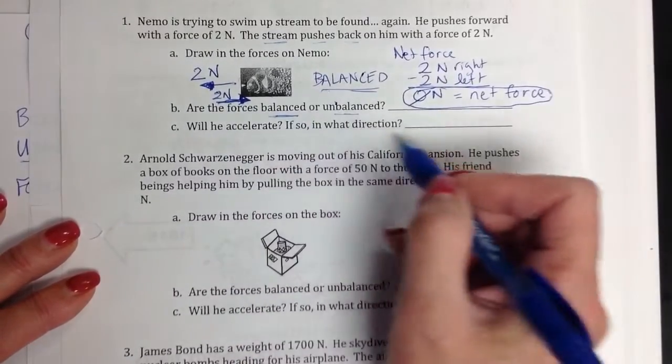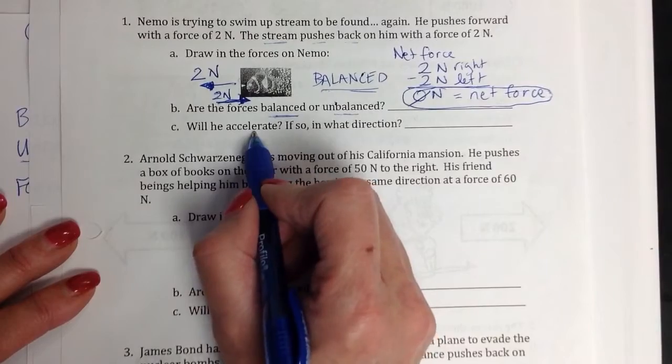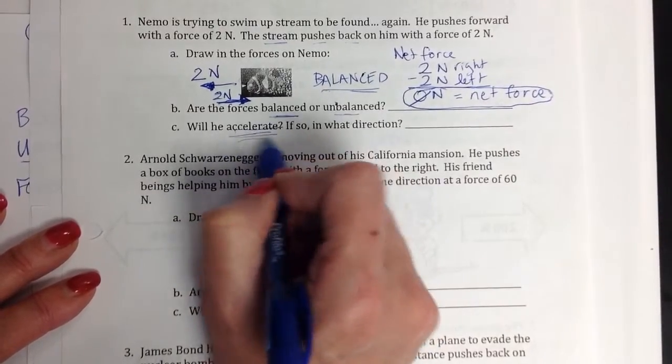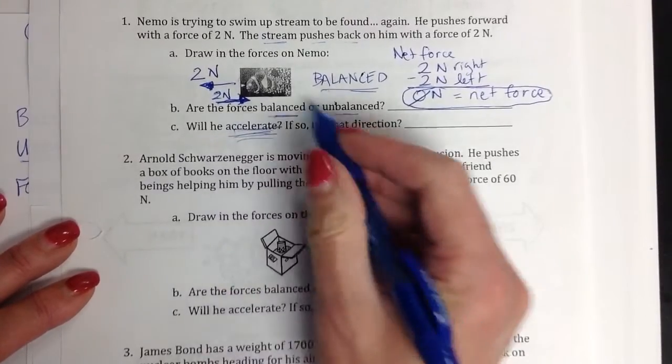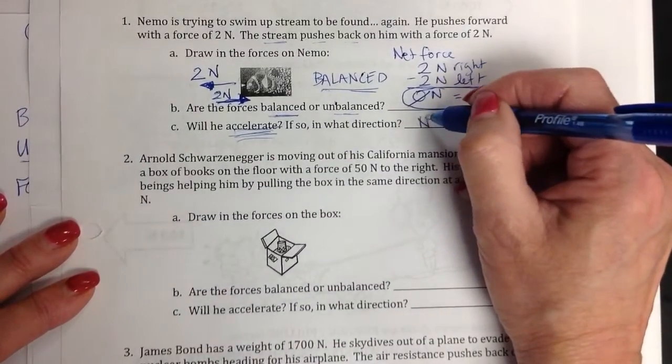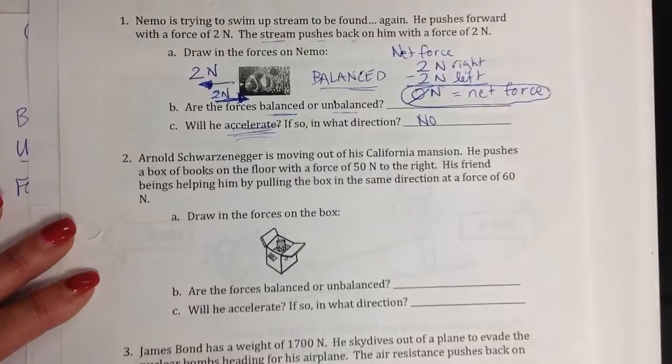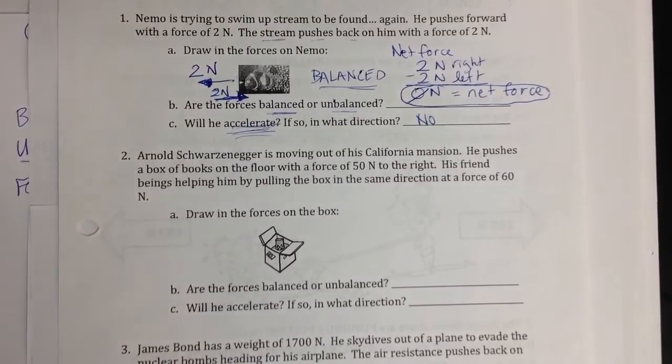The forces are balanced. Will he accelerate? Meaning, will he speed up, slow down, change direction? Will he do any of that? No, he will not. He will not change anything. His speed will not change. His direction will not change because the net force acting on him is 0. So forces are balanced. There will be no change in motion for Nemo.